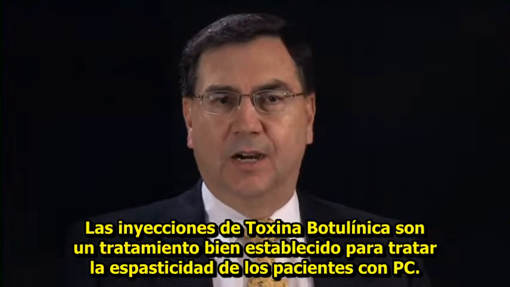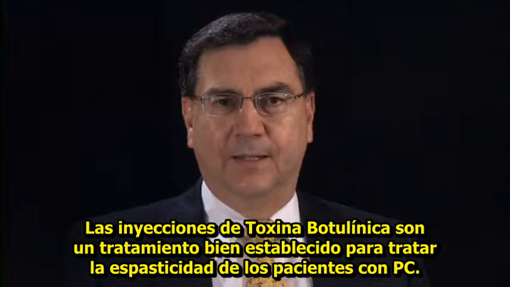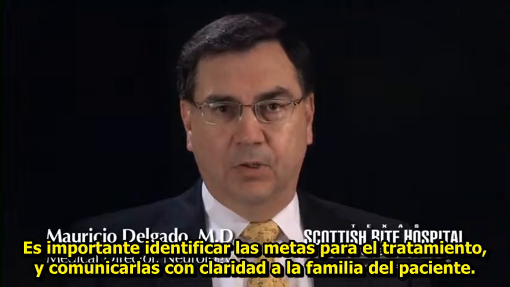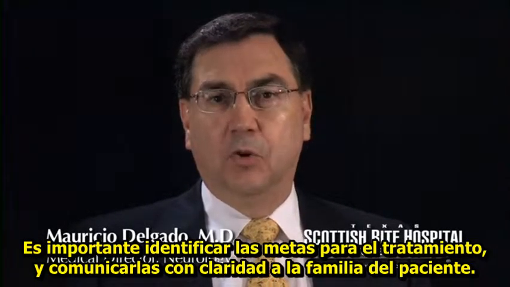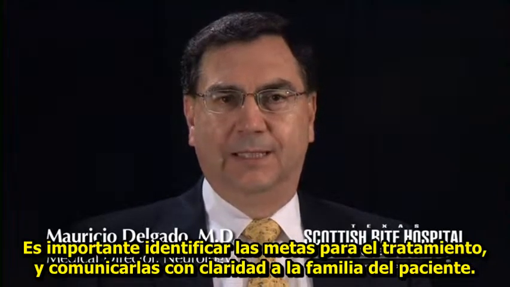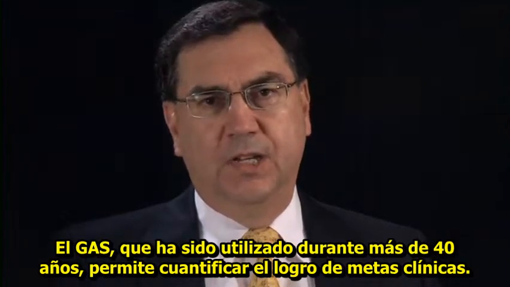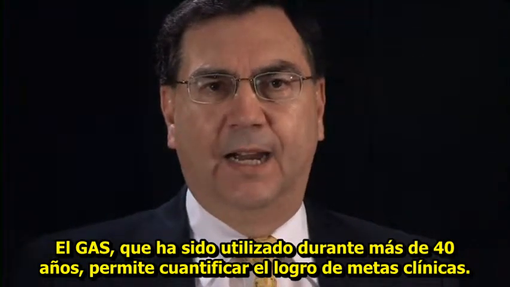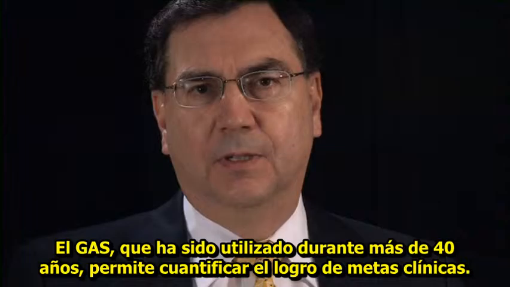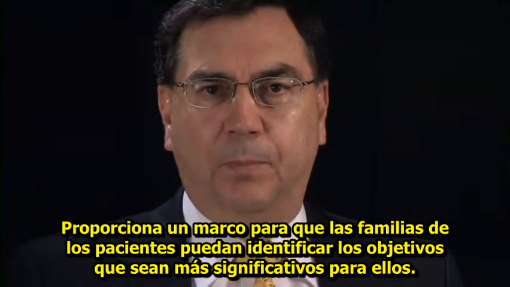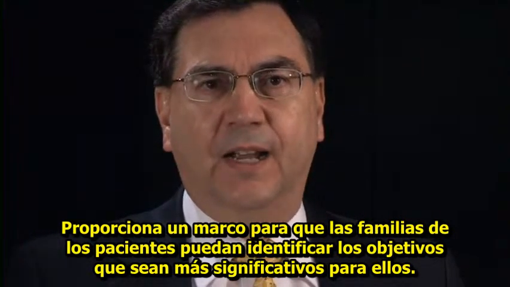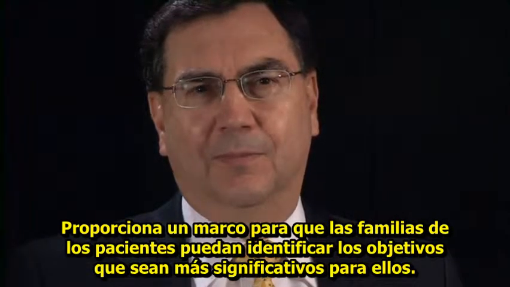Botulinum toxin injections are a well-established treatment for spasticity in CP. It is important to identify the goals for treatment and communicate them clearly to the patient's family. Goal attainment scaling, which has been used for over 40 years, allows us to quantify the achievement of clinical goals. It provides a framework for patients' families to identify goals that are meaningful to them.